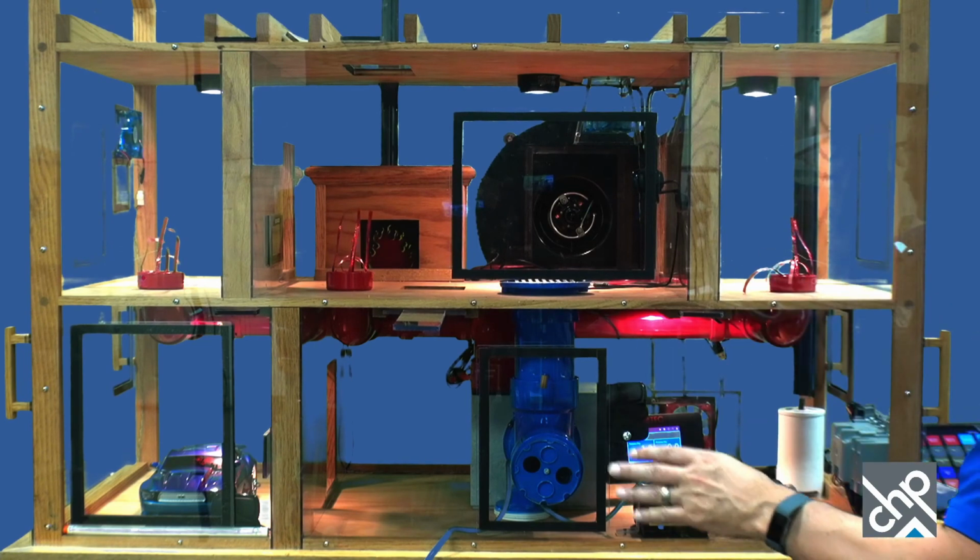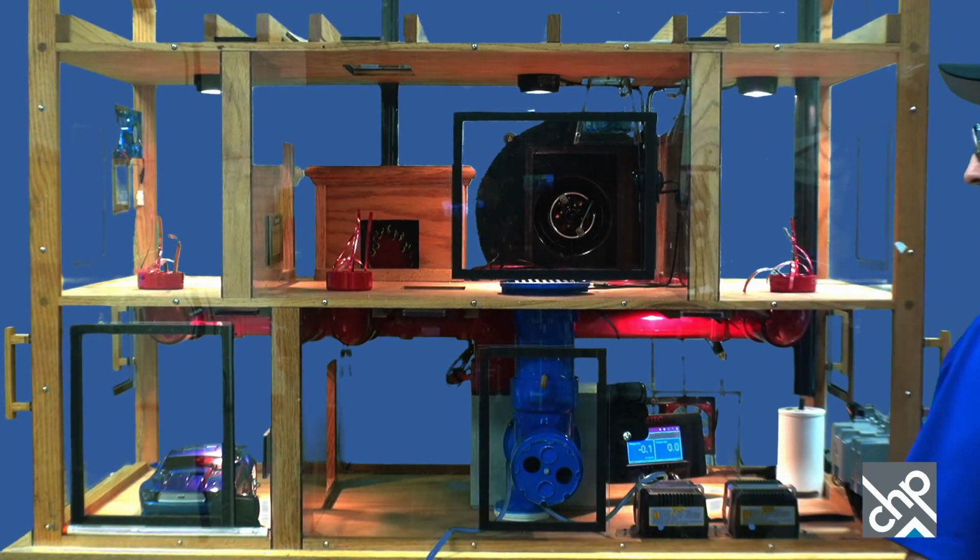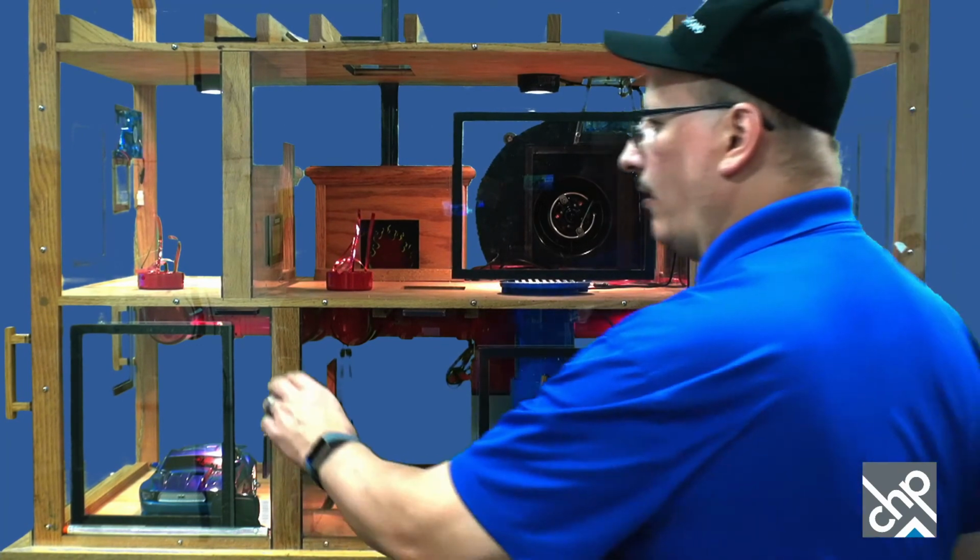Air handlers off for now, and then I'm going to fire up my car. Go back down there and turn on my car. My car fired up here.